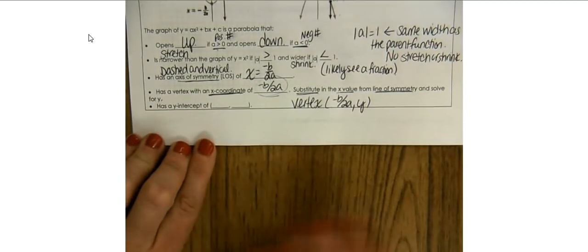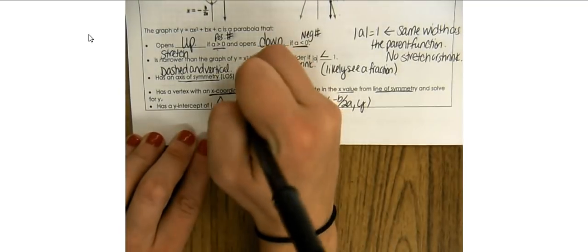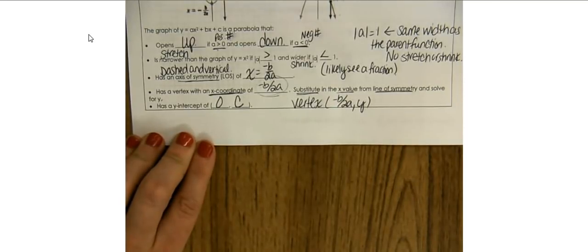And every single one of our graphs has a y-intercept, and that y-intercept is located at (0, c). So whatever your c value is, that's always going to represent what your y-intercept is. And you can see that in both of these examples.